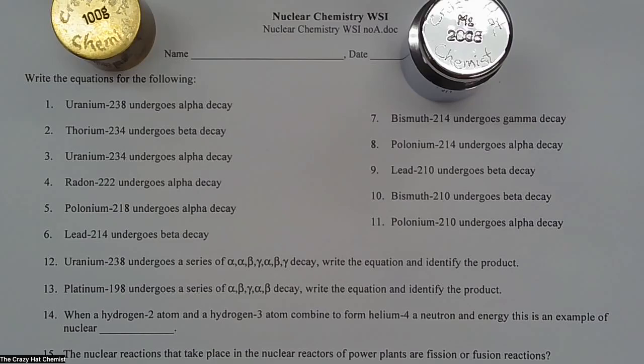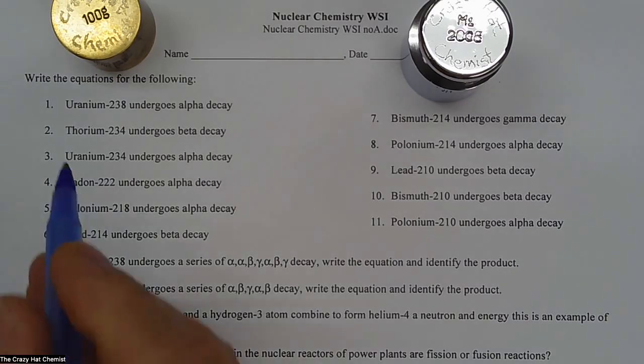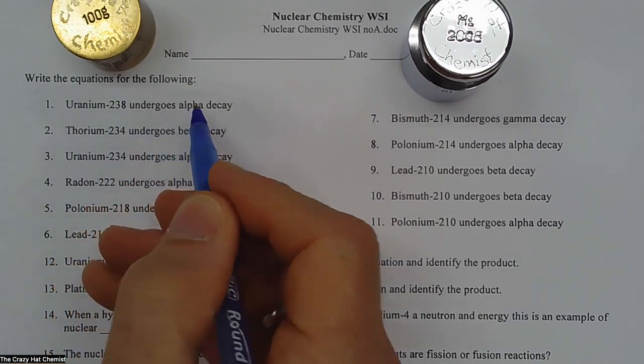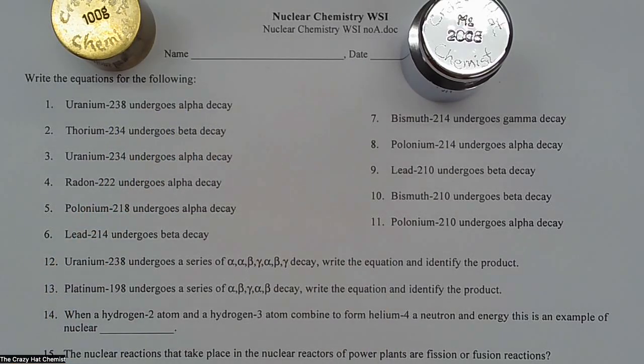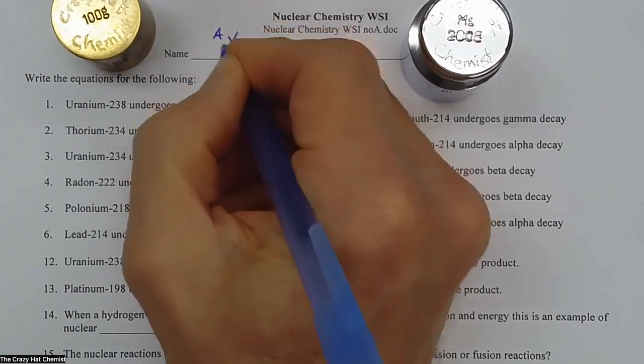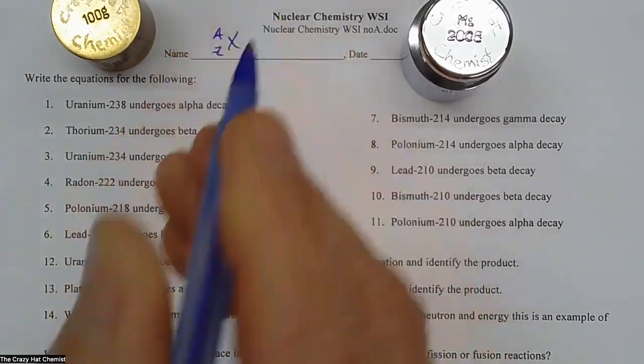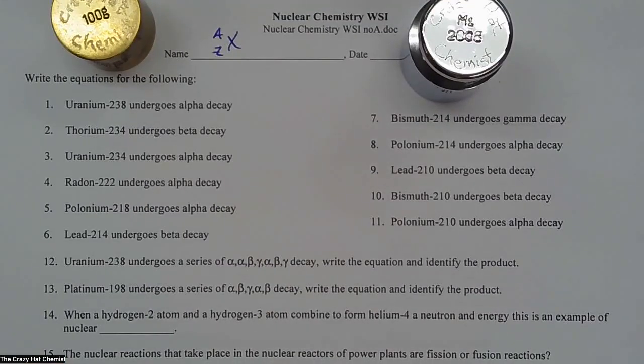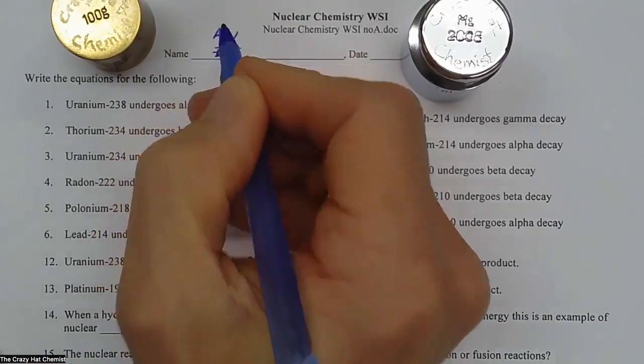All right, so let's start this first set of problems. This first one says uranium-238 undergoes alpha decay. What we first need to do is write out the symbolic standard nuclear notation for the uranium isotope that's given, and that's A X Z. We're going to be using A X Z constantly here initially.